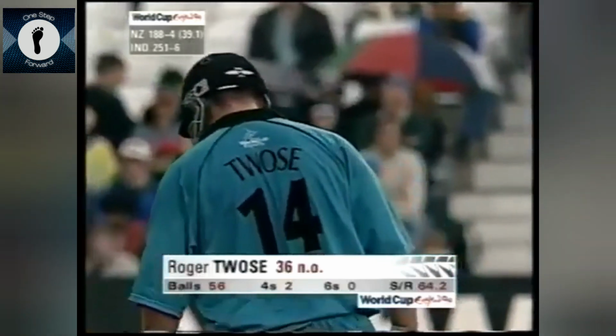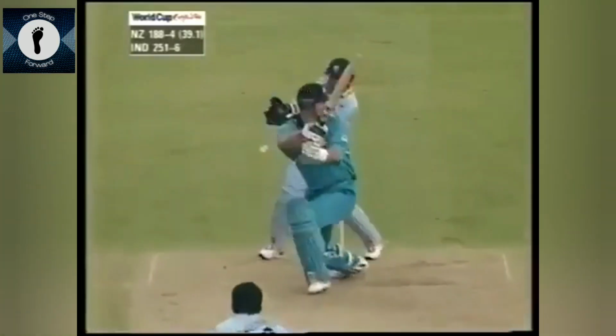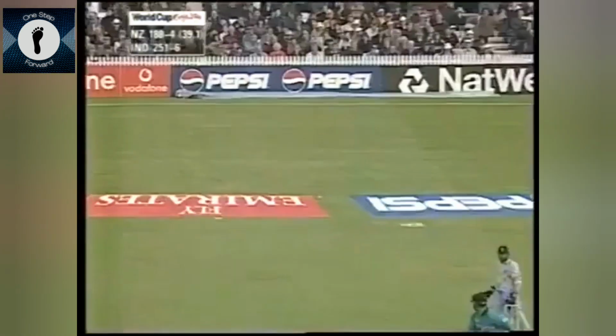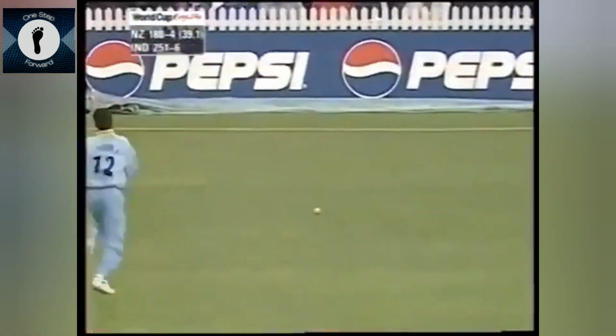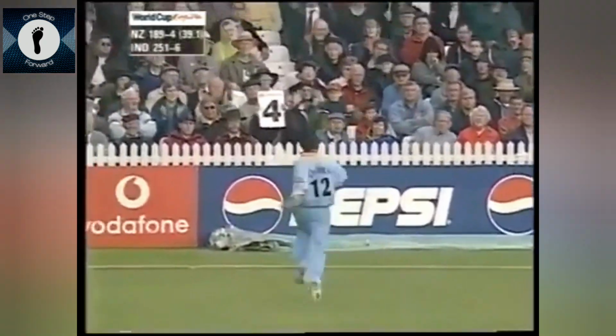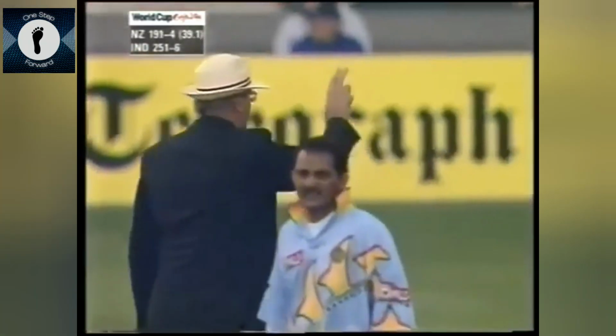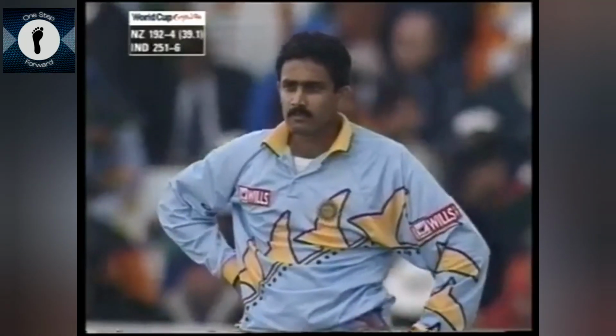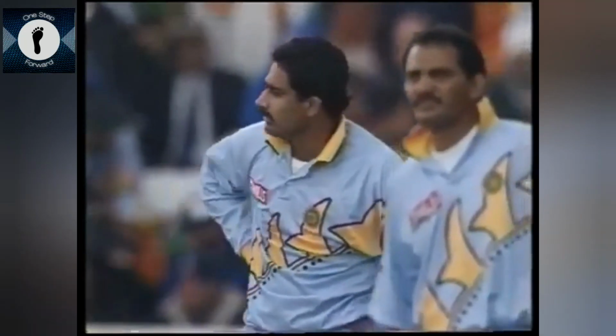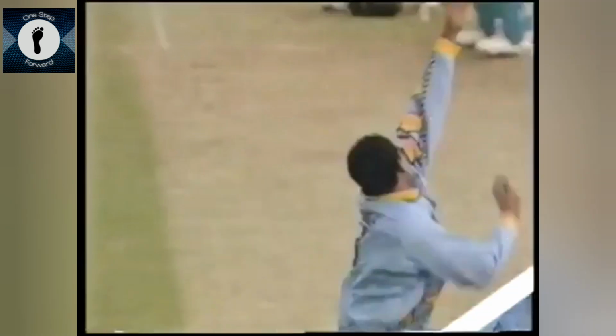So this is the man the Indians should go after. Well, that's going to be 4 of something. 4 byes. I think it's the type of shot that was attempted to this ball that really did Mongia.